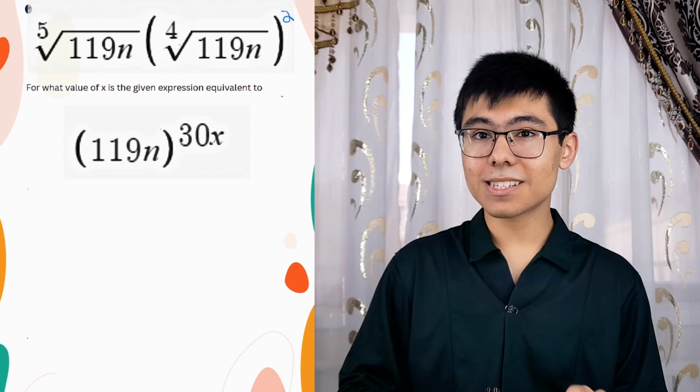You think, let's start by breaking it down. So you rewrite each part of the expression in terms of exponents. First step is the fifth root of 119n. You know that roots can be converted into exponents, so the fifth root of 119n equals 119n to the power of 1 over 5. Alright, that seems simple enough.